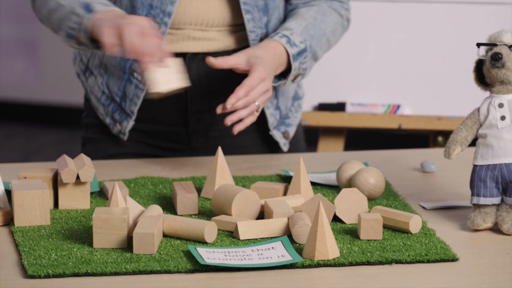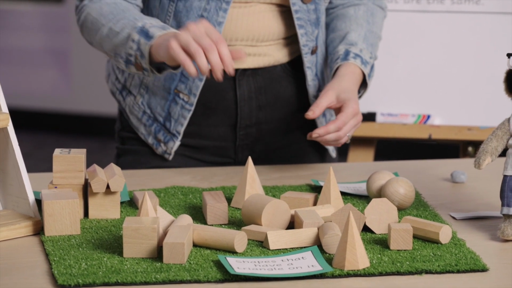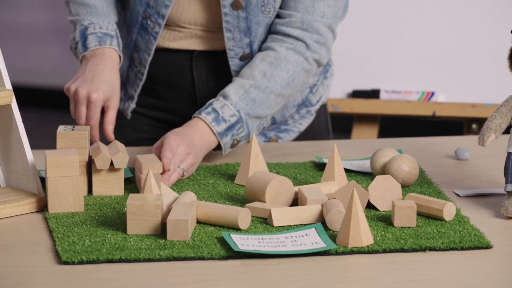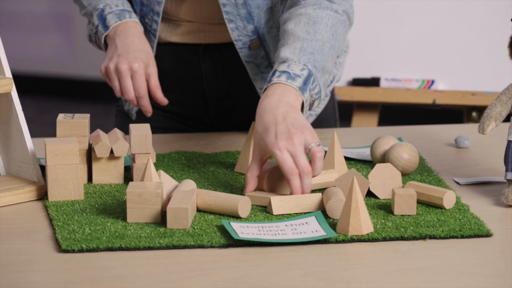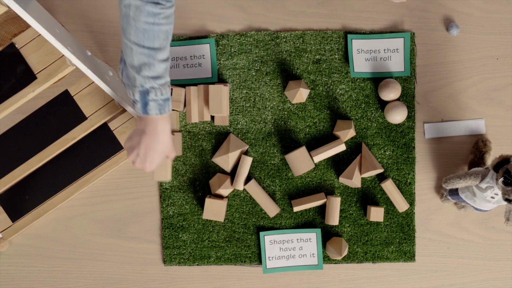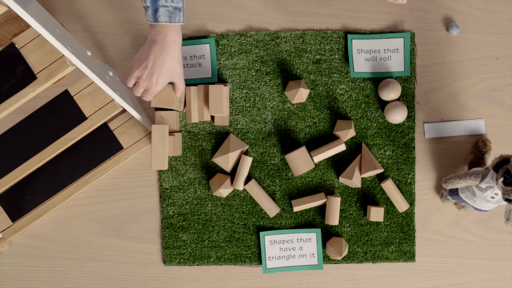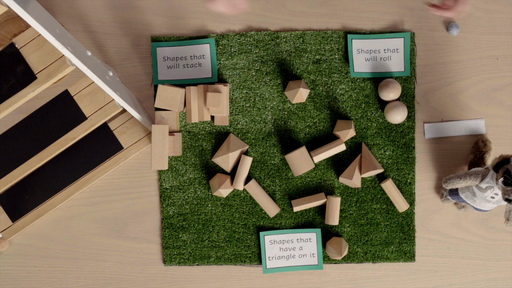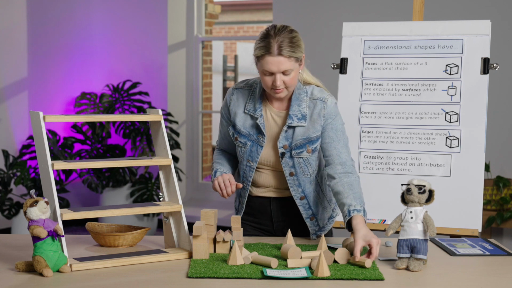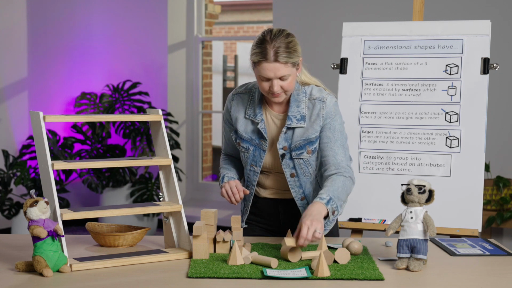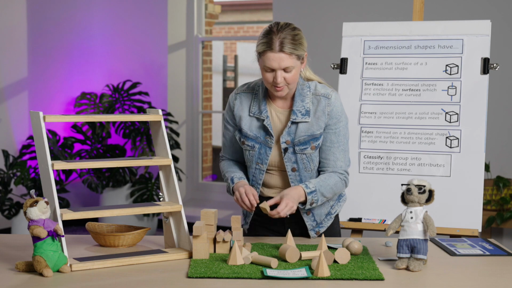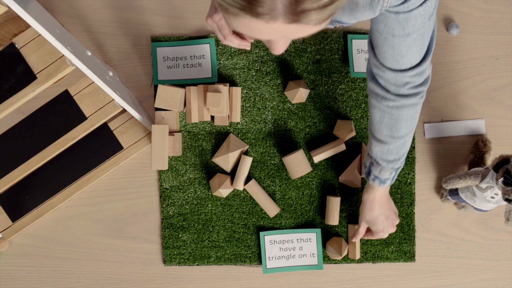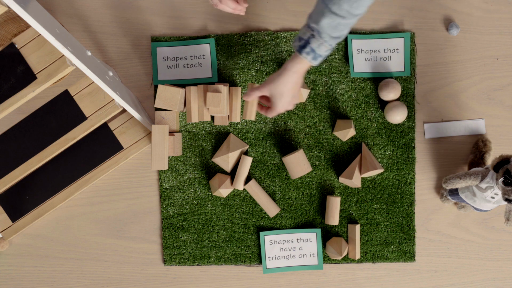Okay, now that one is a stacking shape. That is a stacking shape. Oh, I'm seeing lots of stacking shapes here. Let's put all those together. That's another stacking shape. And that one is too. Oh, that's a stacking shape. Can you see any more? That can be stacked. Oh, that one has a triangle on it. Let's put that here. That can be stacked.